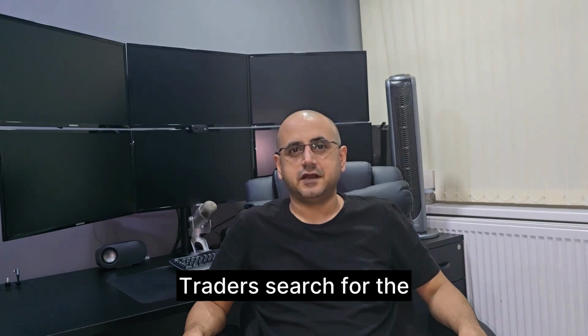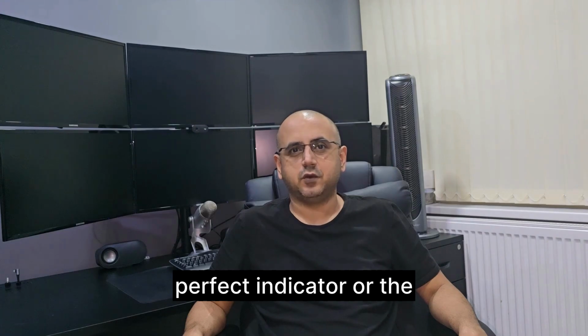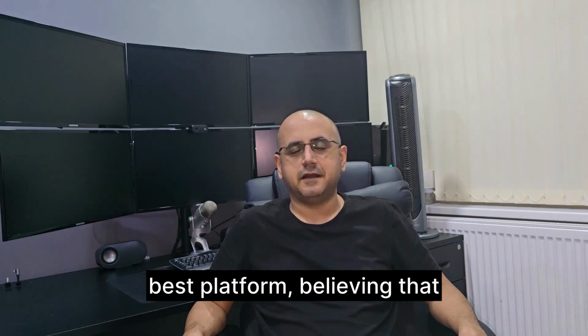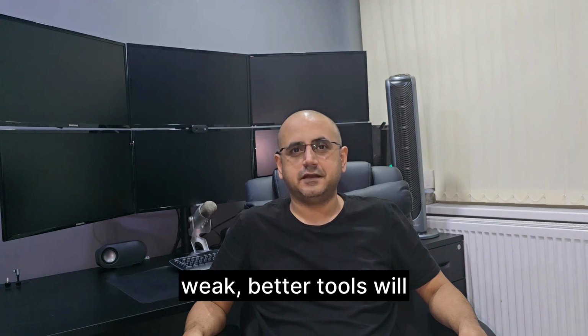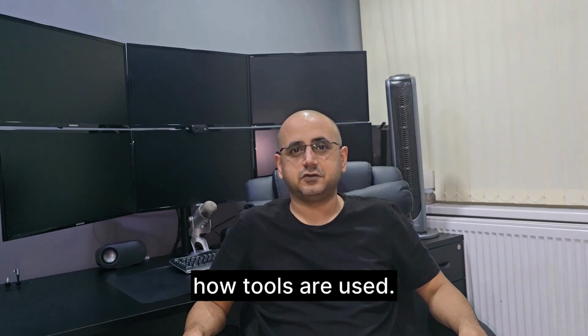Traders search for the perfect indicator or the best platform, believing that this will improve performance. In reality, tools only enhance what is already present. If your framework is weak, better tools will not fix it. Your framework should dictate how tools are used.